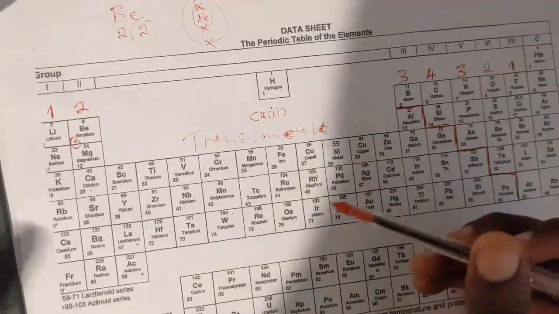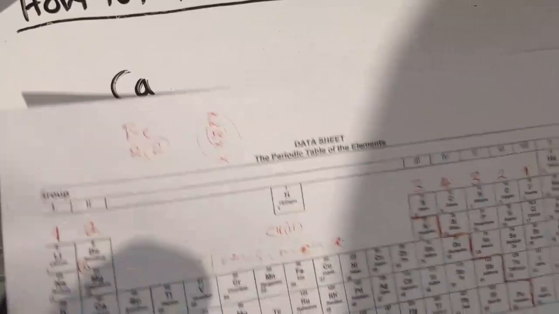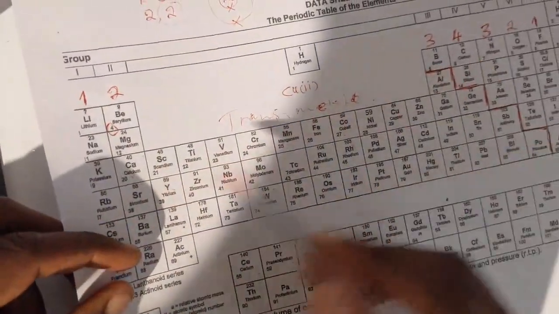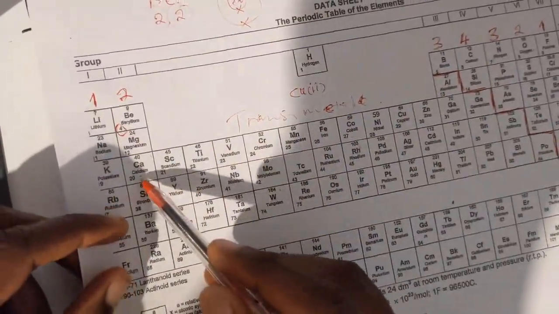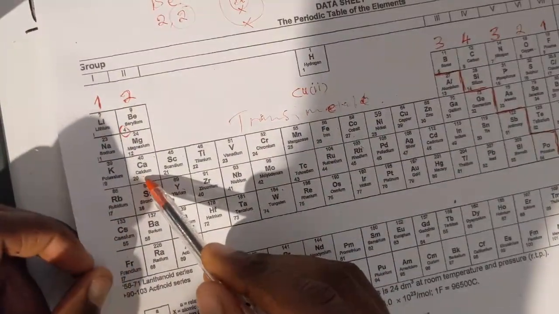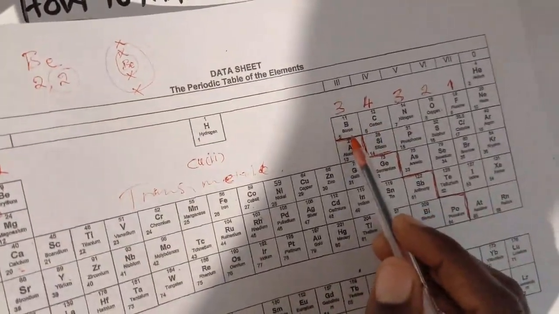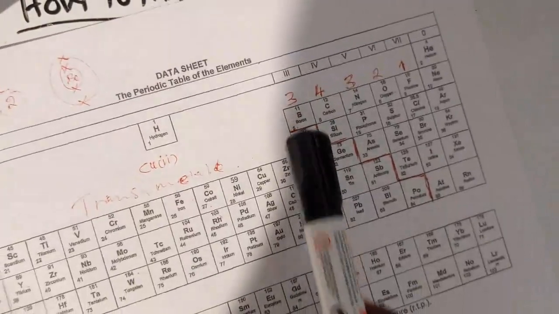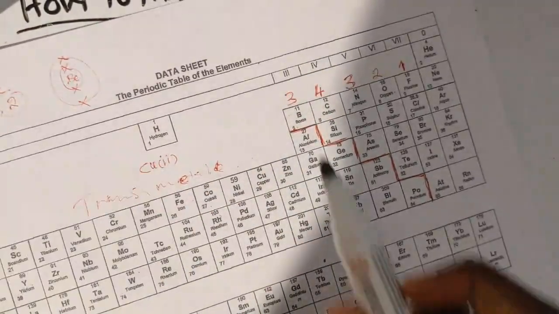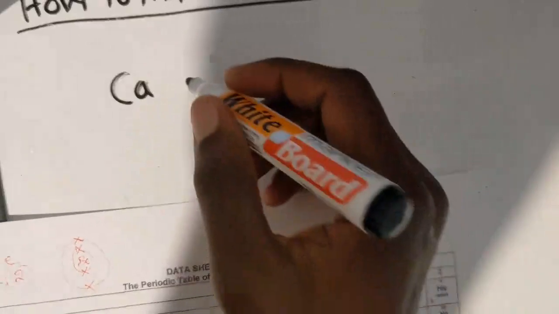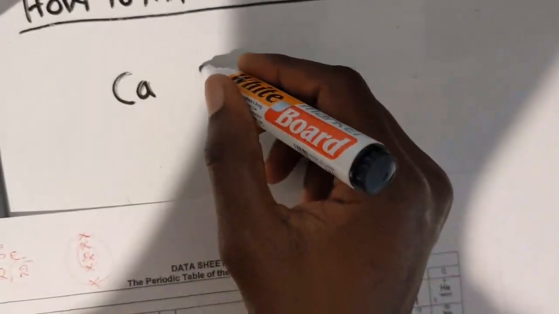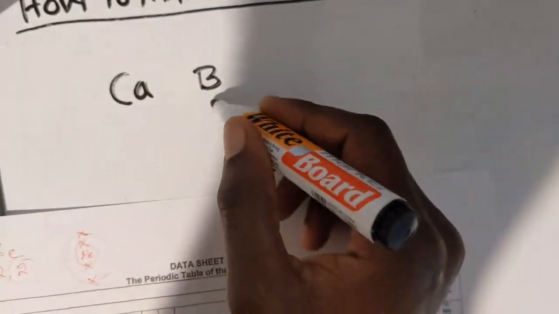Okay, so you get a metal and a non-metal for you to make a chemical formula. For example, like I said, let's get calcium, that's the calcium here. Then I would say boron. Boron, you know that it has a valence of what? The valence of 3, okay? Boron has a valence of 3.